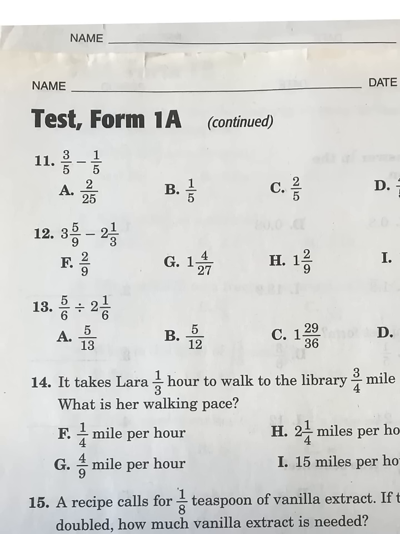For the first one, it's pretty simple. You're just taking 3/5 minus 1/5. They're both fifths. It's just 2/5. Don't have to show your work on that one.